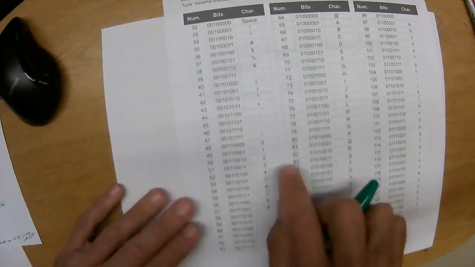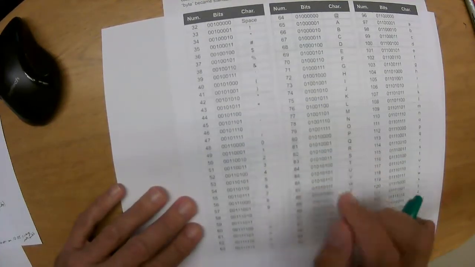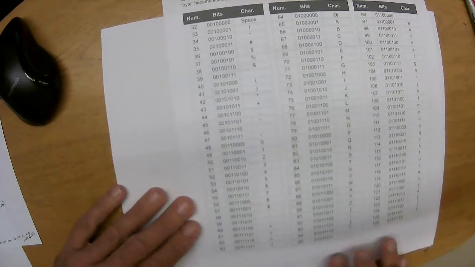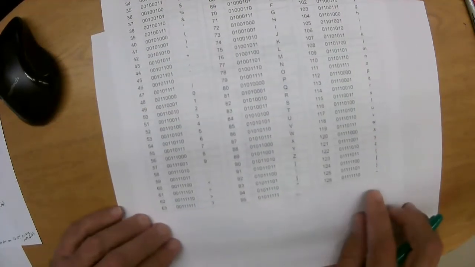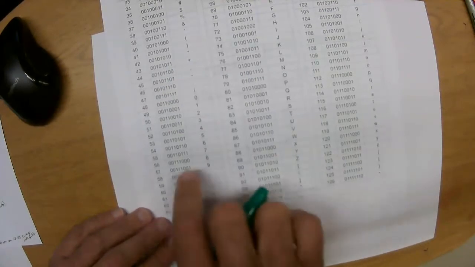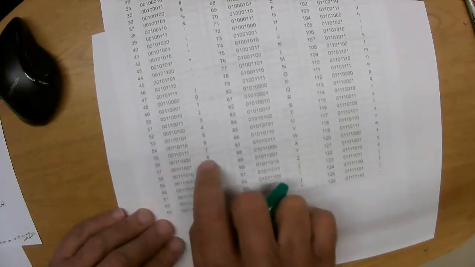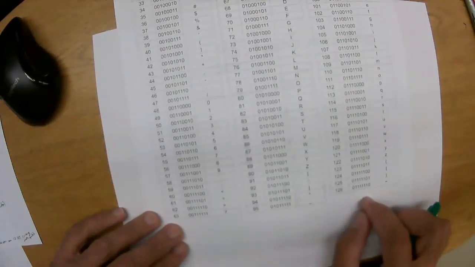One more thing you may notice is that ASCII characters, I said a second ago, only needed 7 bits, and 7 bits would give me the numbers from 0 to 127. But here, all of these are 8-bit numbers, and you can see every single one on this table has a leading 0. So they're all padded to be 8 bits.